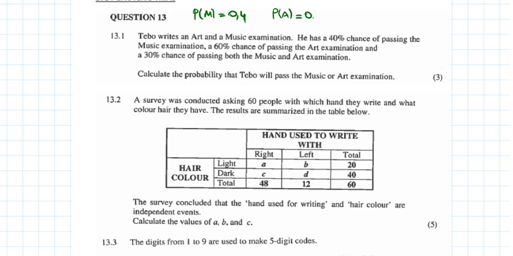Passing both the art and music examinations is P(M and A), so that's 0.3. So what's the question? It's P(M or A).